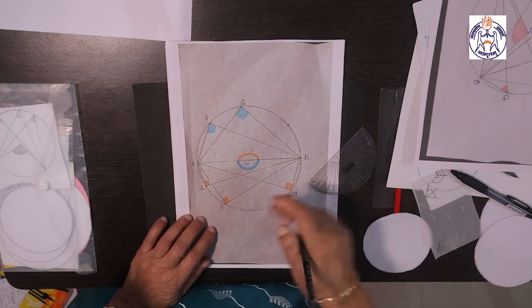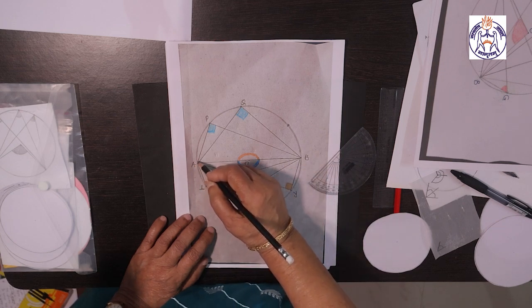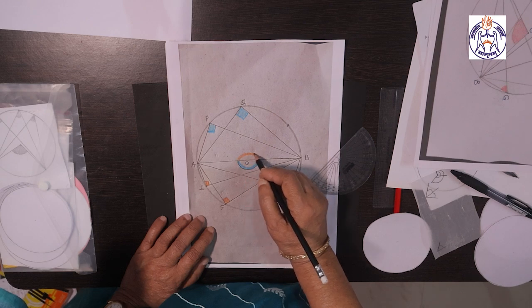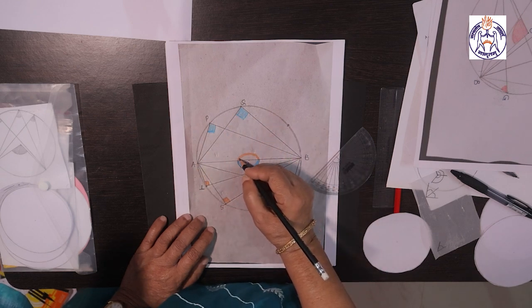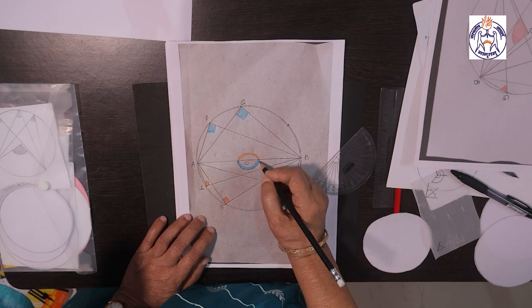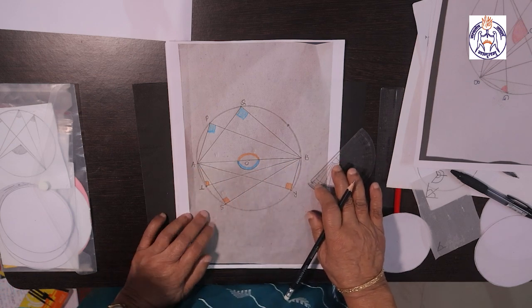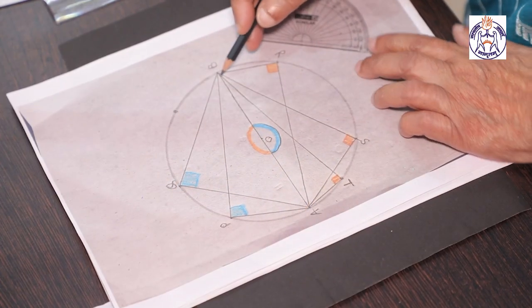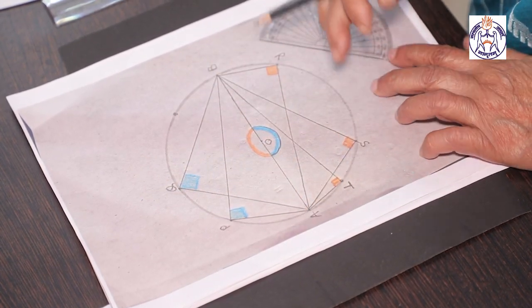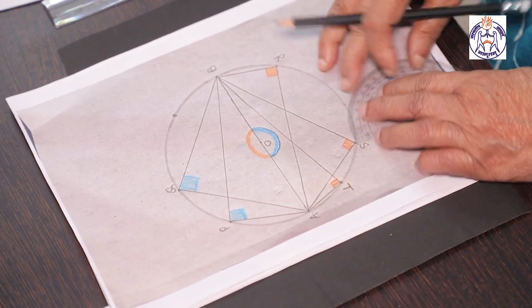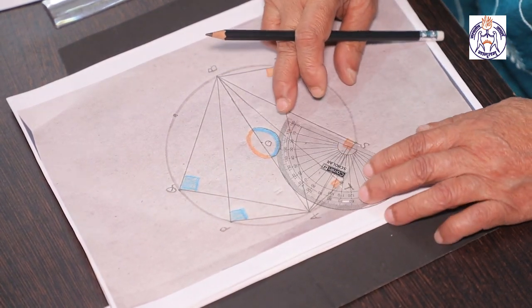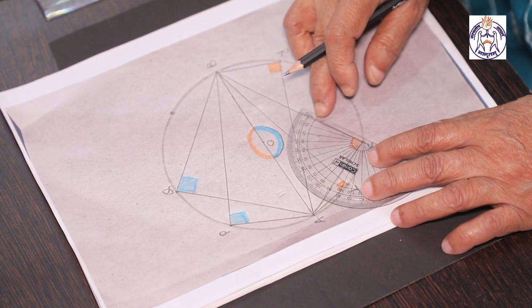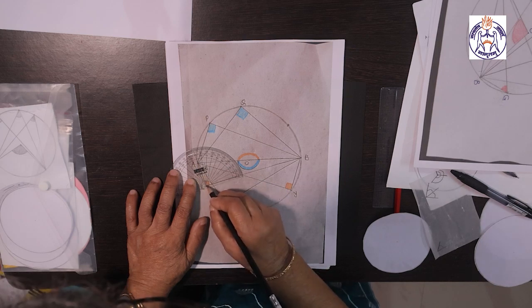On the other side, these angles have been subtended by this arc, and the angle subtended at the center by this arc has been marked with orange, that is also 180 degree, because it is a straight angle. So the angles at the other half of the circle subtended by the arc AQB should all be 90 degree. Again we measure with protractor, placing this point on the vertex. So this is also 90 degree.